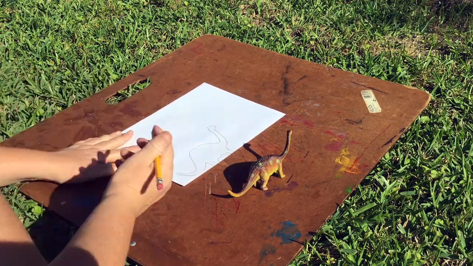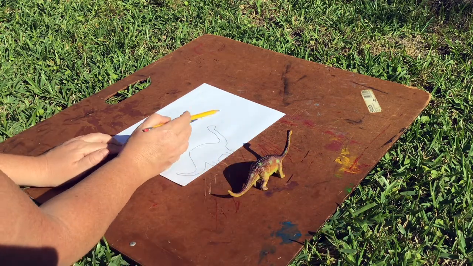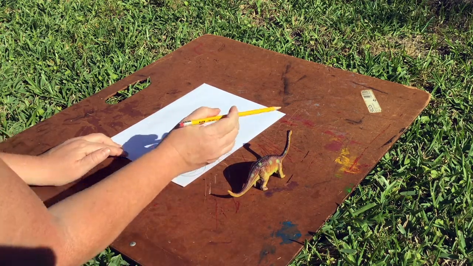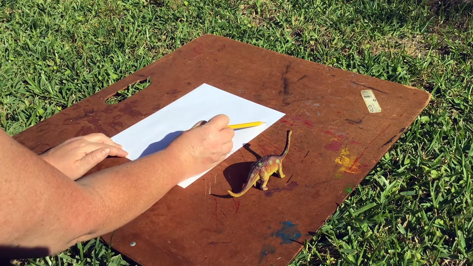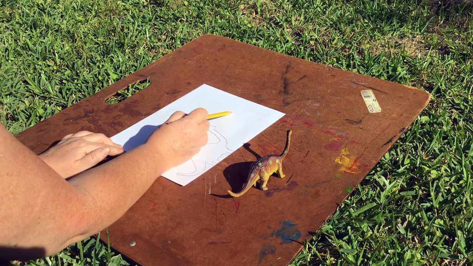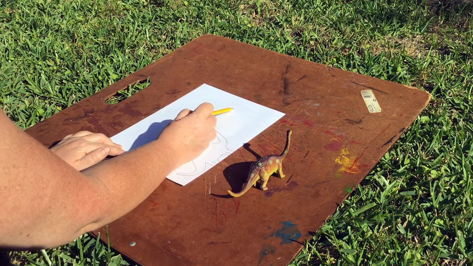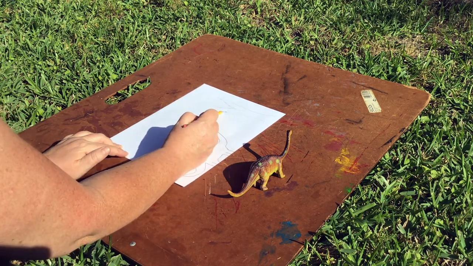Okay, so I'm going to use my imagination now. I know that this dinosaur likes to eat plants. So now this is where you can be very creative and you can just draw what you think plants and trees would look like, okay? I'm going to draw some trees here with some curvy lines.